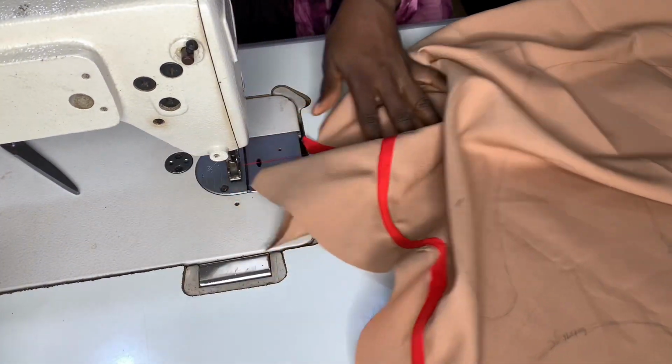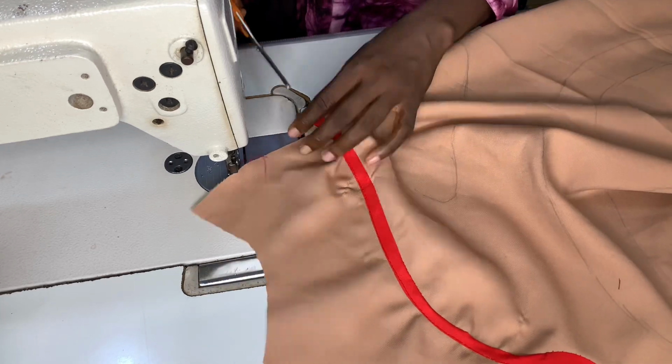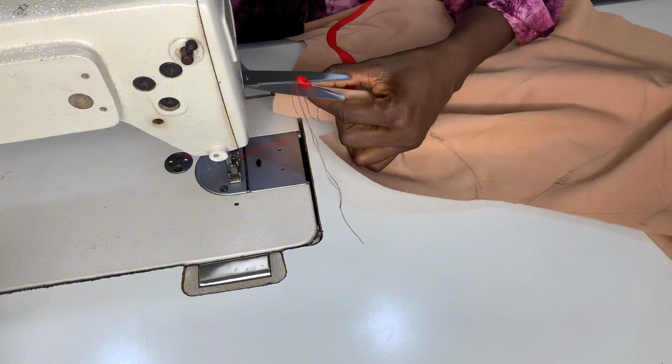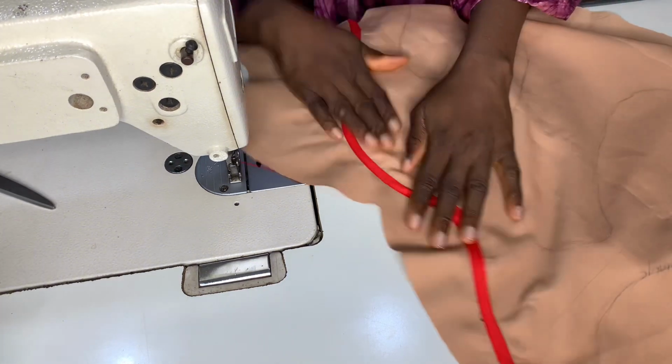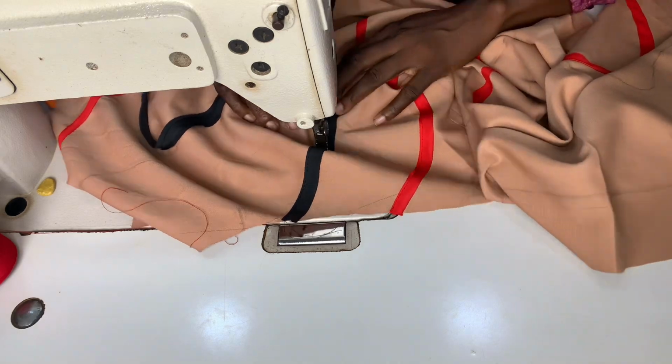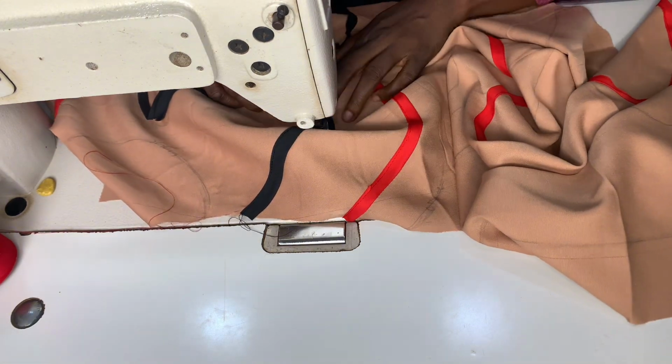Okay, so I'm done with the red. It's looking good already. So I'm just going to go ahead to do the same thing with the different colors of bias that I'm working with. Then after I'm done, I'm just going to show you what it looks like.